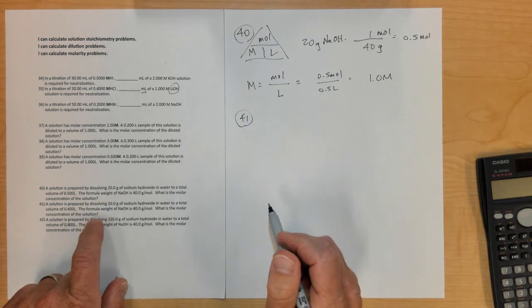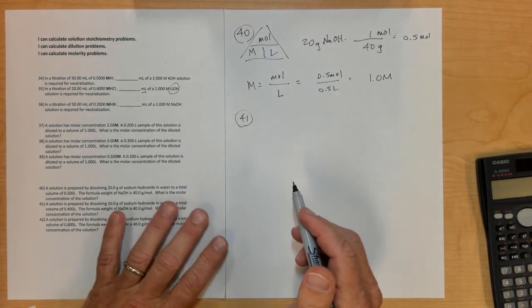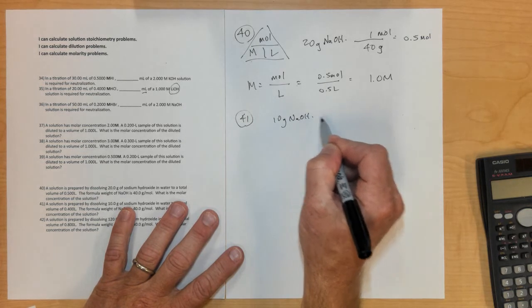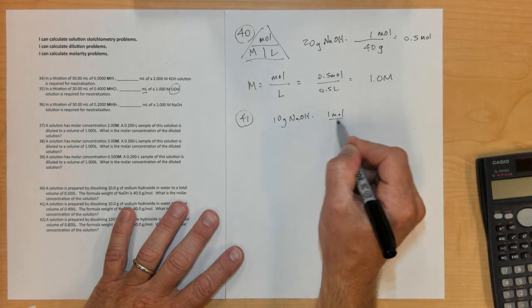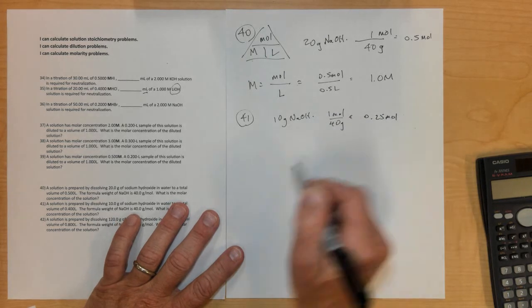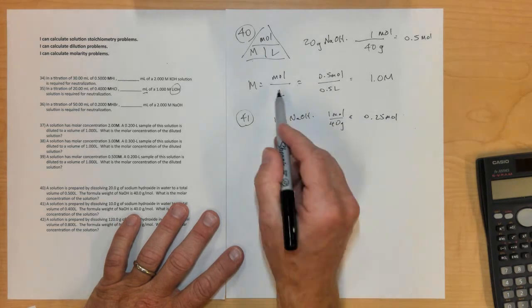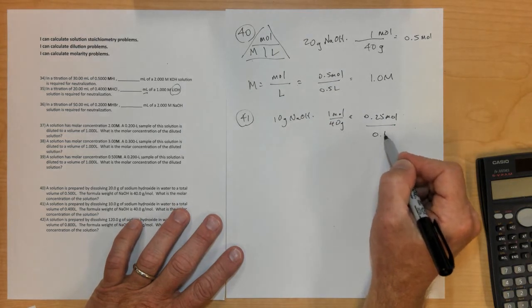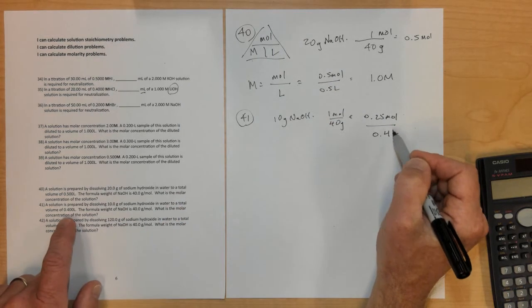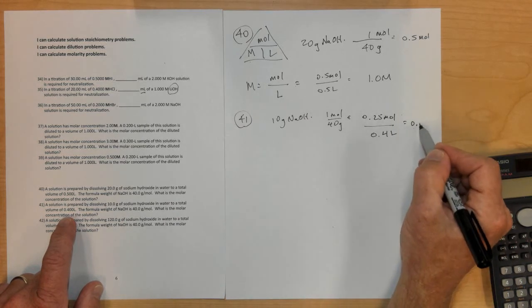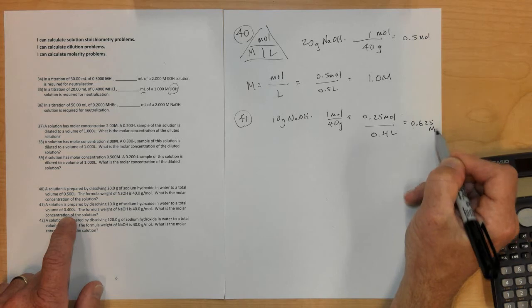Number 41, similar problem, except this time we're given 10 grams of sodium hydroxide, not 20. And in 1 mole of that we have 40 grams, and so that's 0.25 moles. And then the 0.25 moles would go into our molarity right here, and we divide that by our liters of solution, which in this case is 0.4. So 0.25 divided by 0.4 ends up being 0.625 molarity.